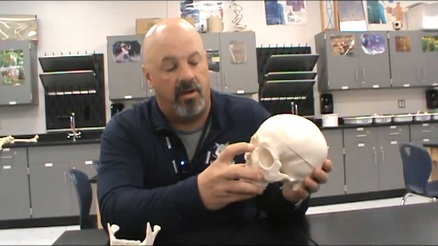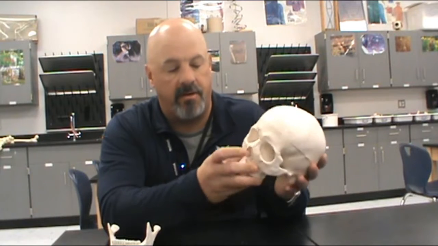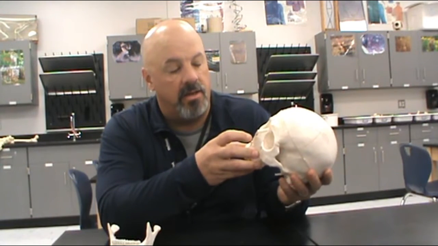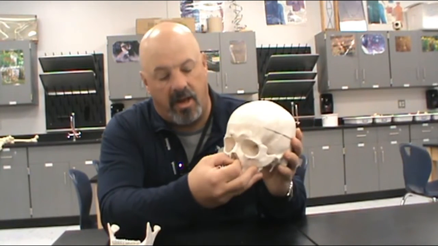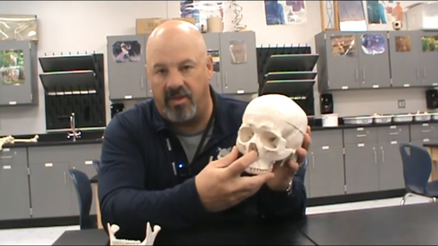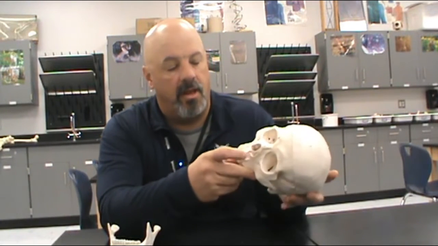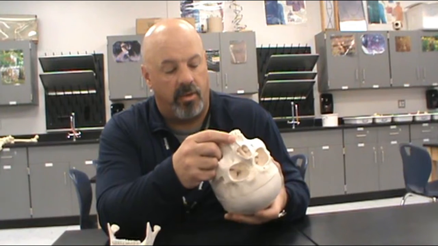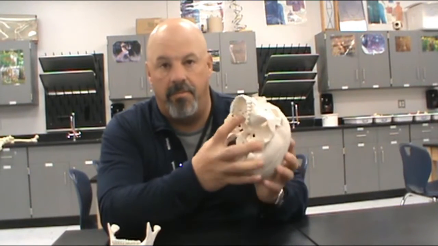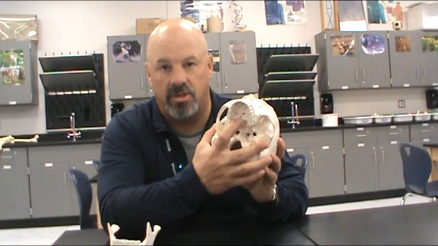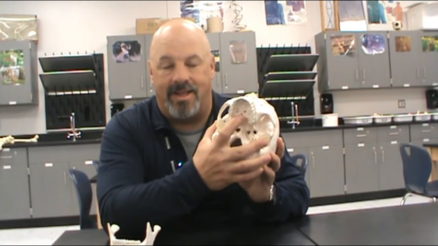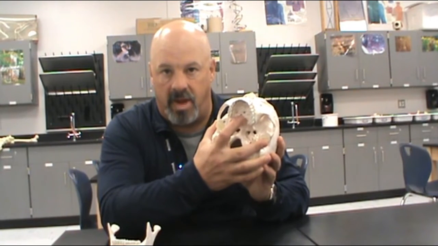Other bones we have here at the bridge of the nose: that is the nasal bone, the paired bones right there. Inside the nose cavity we have the vomer, and then down at the bottom we have the inferior nasal concha. The other bone that we have in the skull is the very posterior section of the hard palate, and that's called the palatine bone back here.